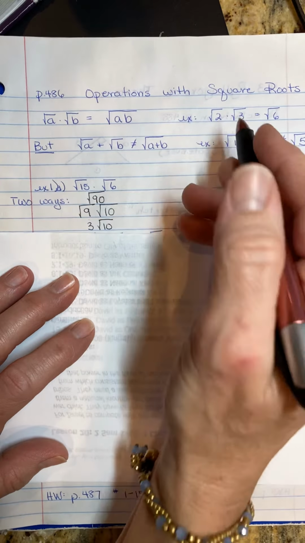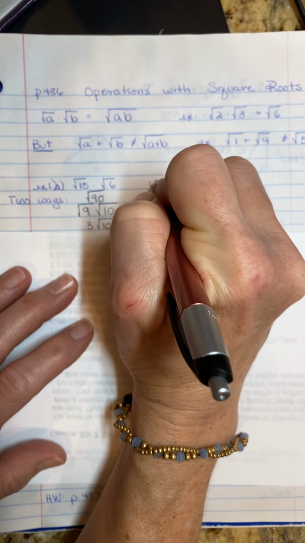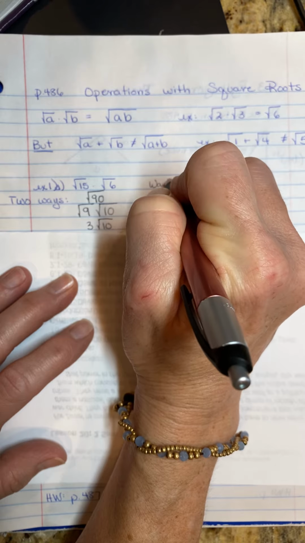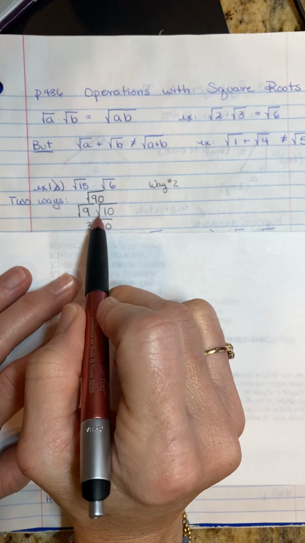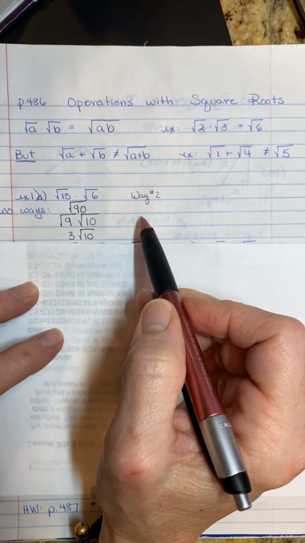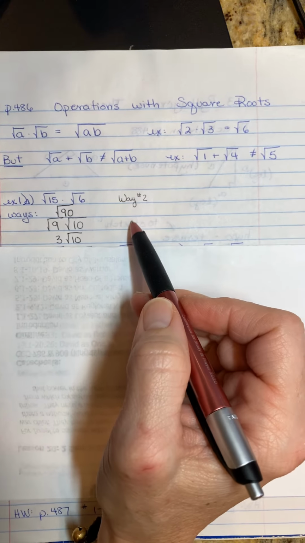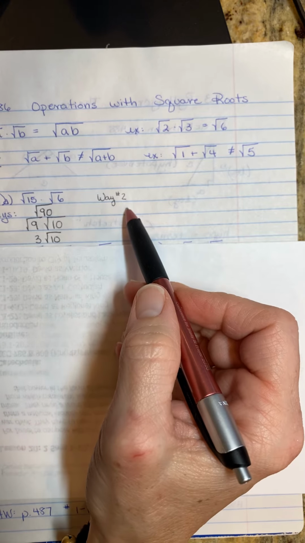Well, I'd like to show you a different way. So I'm going to call this way number 2. And this can help you sometimes when your numbers get a little bigger. So this is optional, right? You don't have to do it this way, but you can.